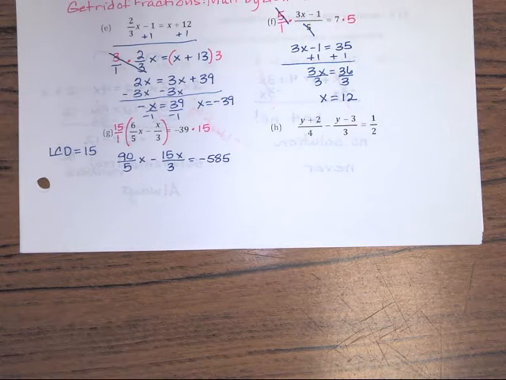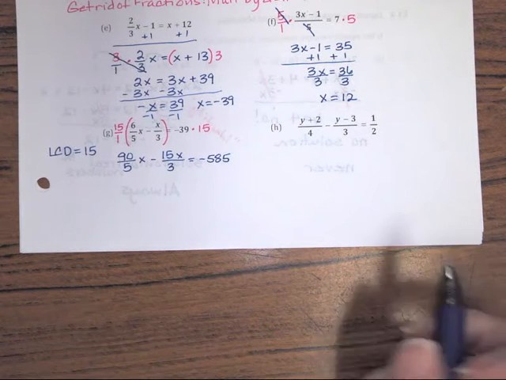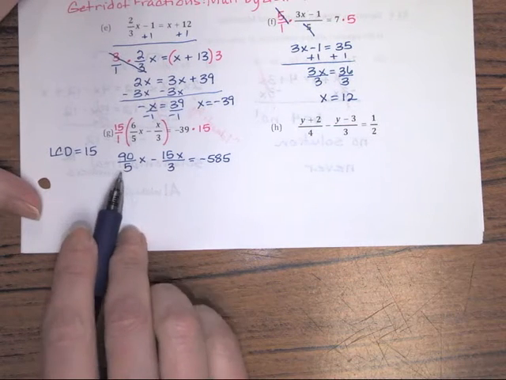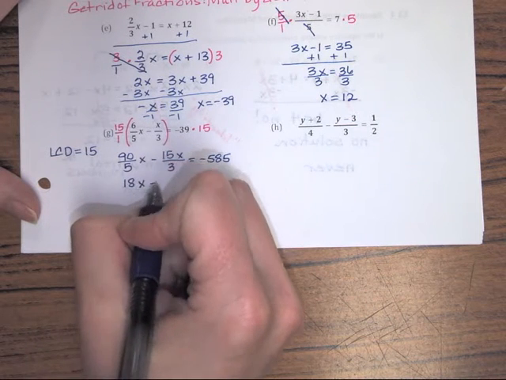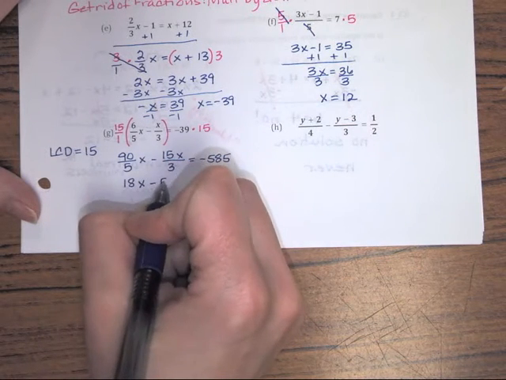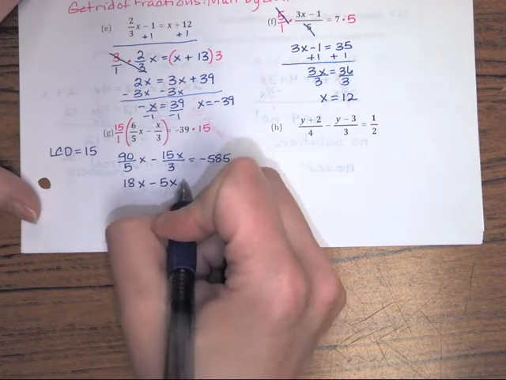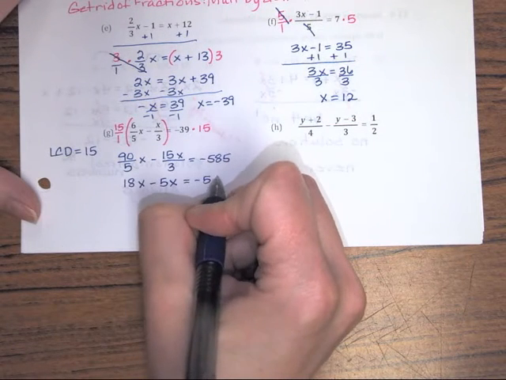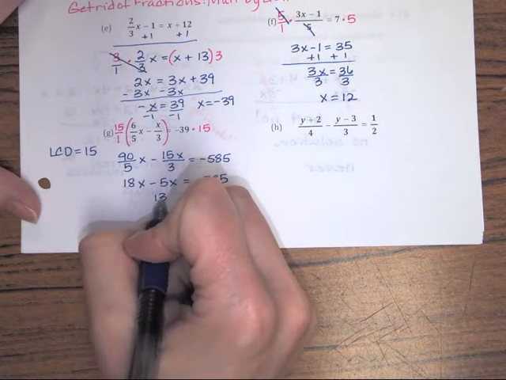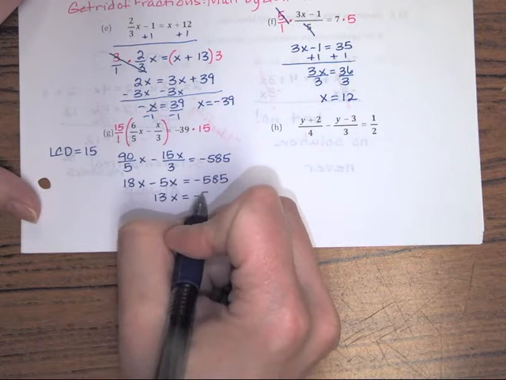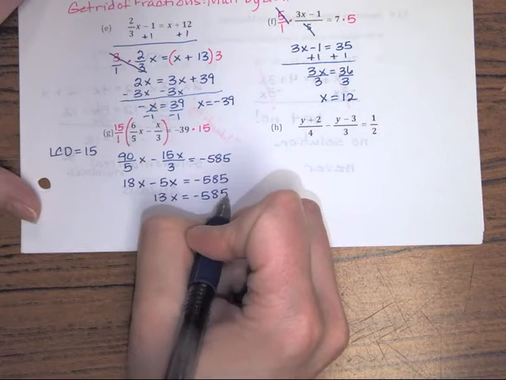Now, it still looks like I have fractions, right? However, do the division. They will both divide out. So 90 divided by 5 is 18, so you're going to have 18x. 15 divided by 3 is 5x. Equals negative 585. Combine like terms, this gives you 13x equals negative 585.